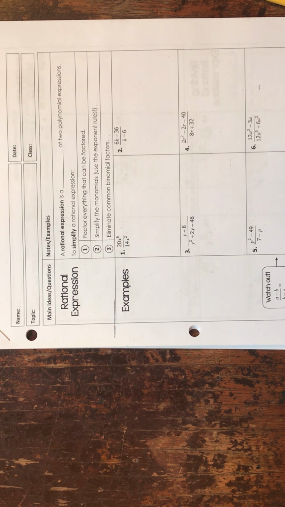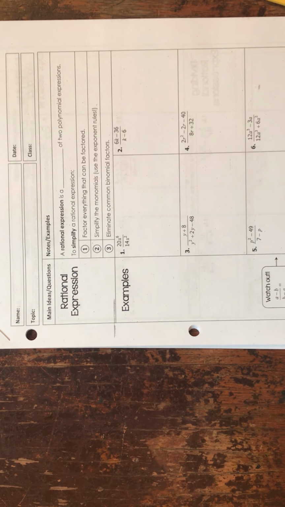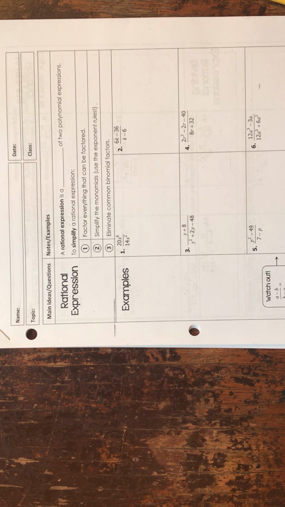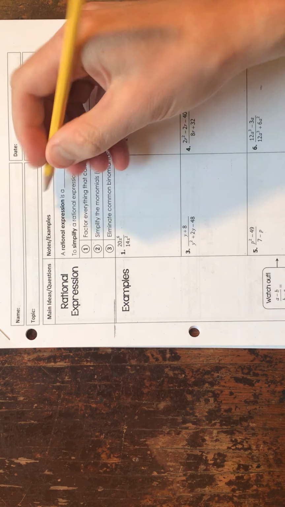Okay, Algebra 2, so we're moving on to our next section. We did it a little bit different than what I've done in the past, and usually we would hit this a little earlier, but we're going to do rational functions for this next unit. First off, I want to tell you guys what a rational expression is, and then we're going to look at how we can simplify them down a little bit. So first off, a rational expression is a ratio.